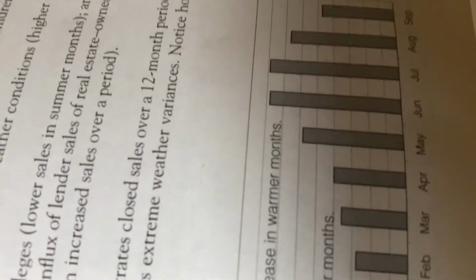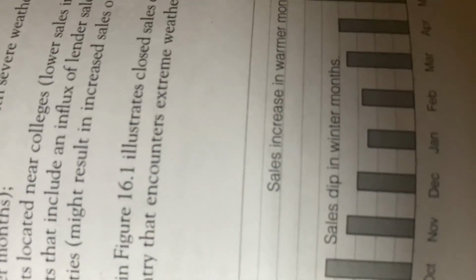Figure 16.1 shows the seasonal anomalies of closed sales. And it shows the sales increase in the warmer months, June and July, and the sales dip in the winter months.